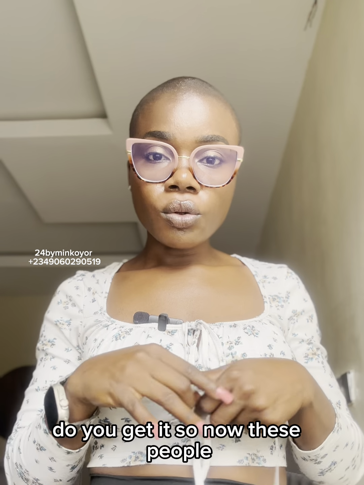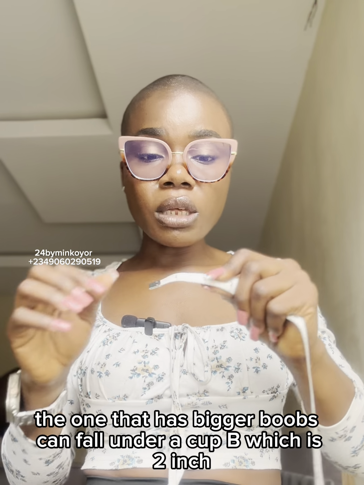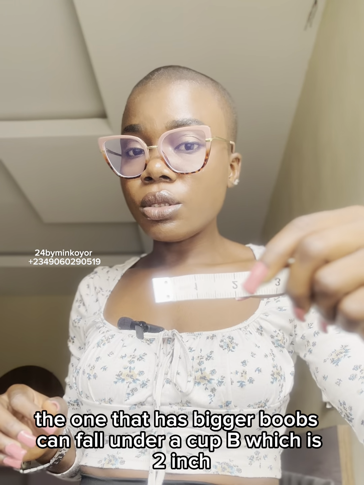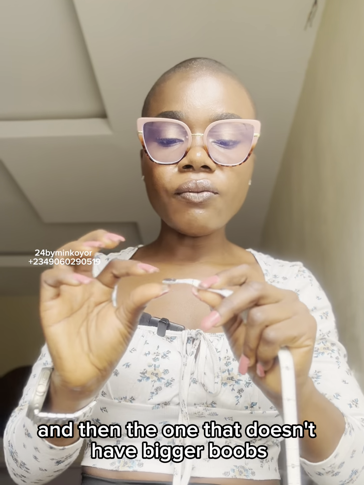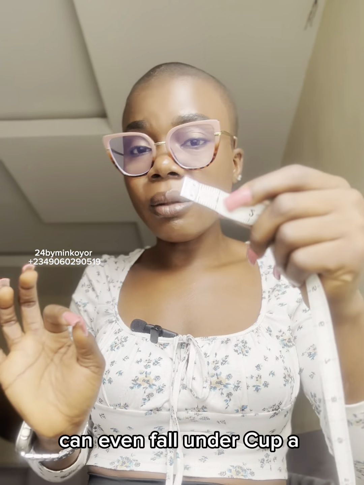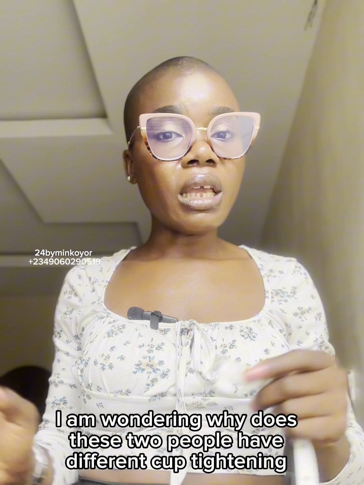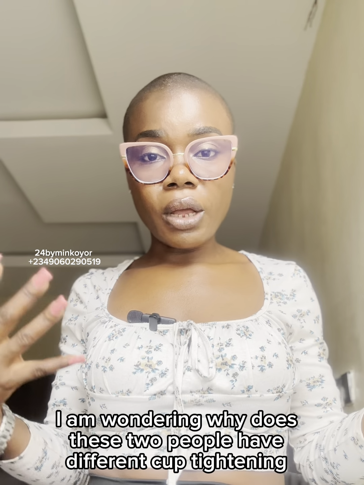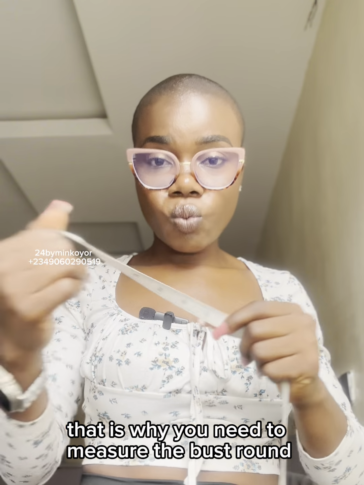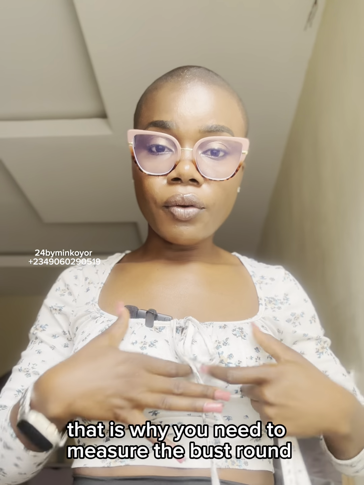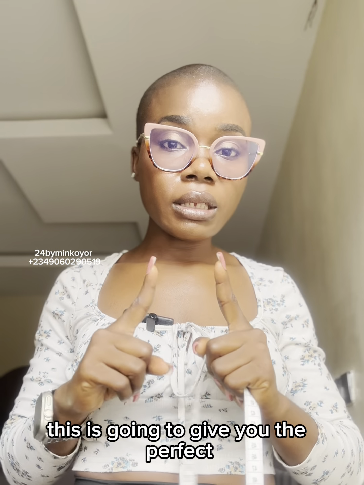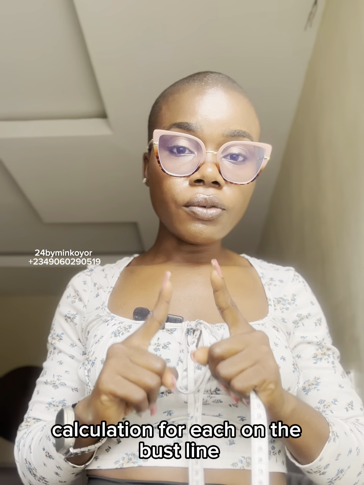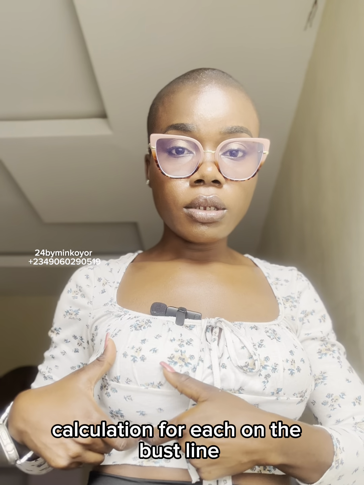The one that has bigger boobs can fall under a cup B, which is 2 inch, one on this side and one on this side. The one that doesn't have bigger boobs can even fall under cup A, which is half here and half here. You're wondering why these two people have different tightening. That is why you need to measure the bust round and the round under bust. This cannot deceive you. It is going to give you the perfect calculation for each underbust line.